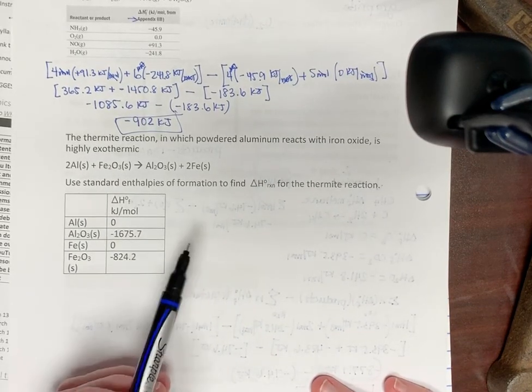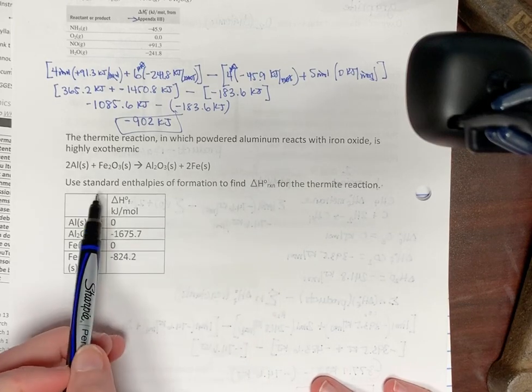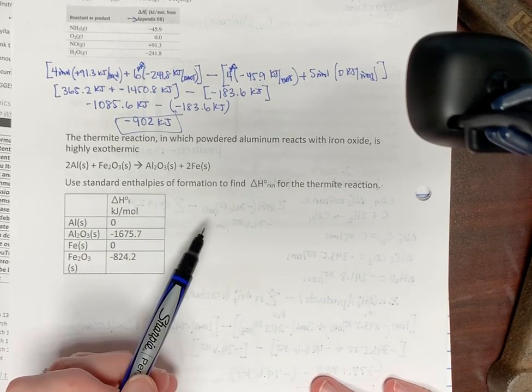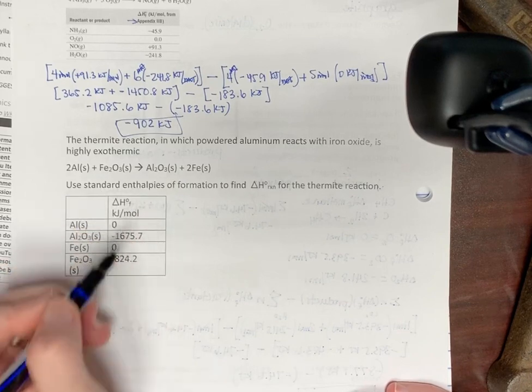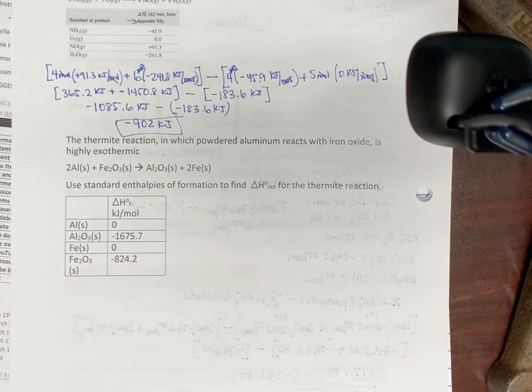So here, this is how the question will say. It will say use standard enthalpies of formation, or it will say here's this reaction, here's these equations, and you have to use Hess's law. So if it says standard enthalpies, you get to use this. A lot of people find this way easier than Hess's law, because as long as you can remember products minus reactants, you're good.